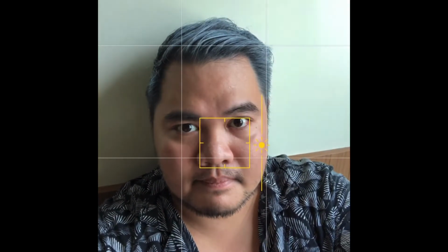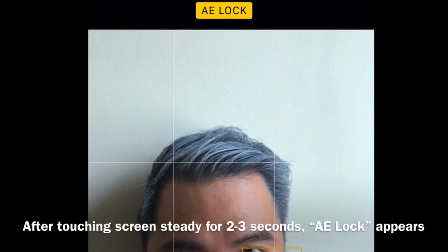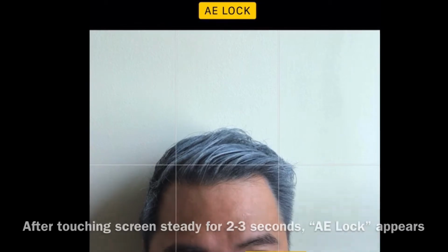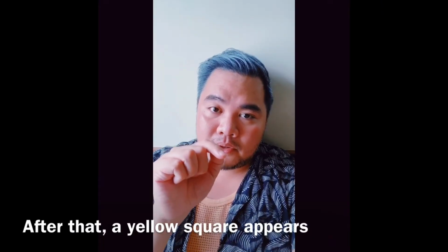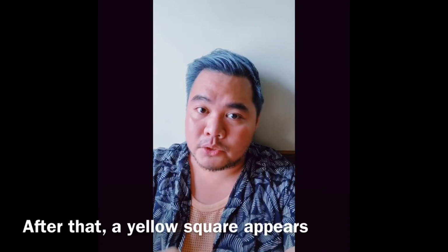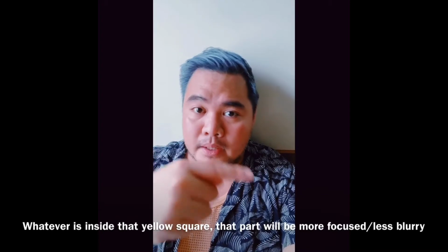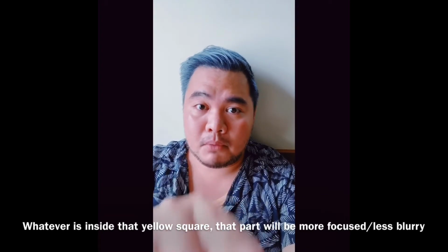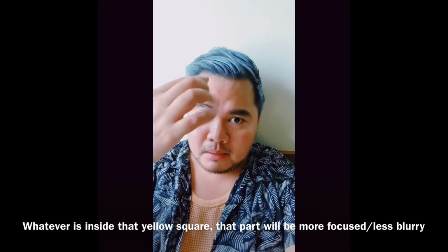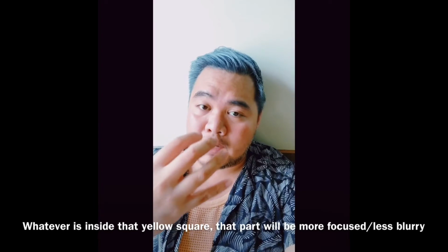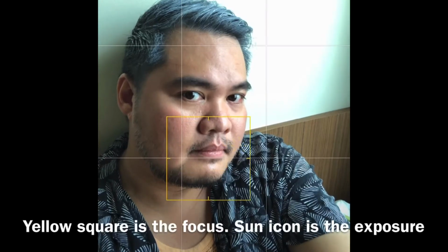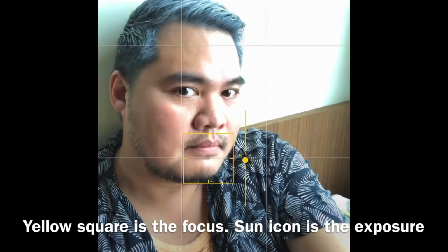1001, 1002, 1003. And then, after nun, may lalabas na AE lock. And then, after that, may makikita kang yellow square. Ibig sabihin, kung nasan yung yellow square, di ba pinatouch ko kung saan yung main subject mo. Ulit, 1001, 1002, 1003. Whatever happens, kahit manginig ka, yung area na yan kung saan may yellow square, magiging focus yan. And pansin mo, merong sun icon beside the yellow square. So, yung yellow square is the focus, yung sun icon is the exposure.